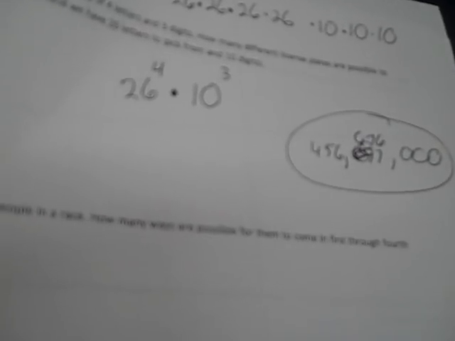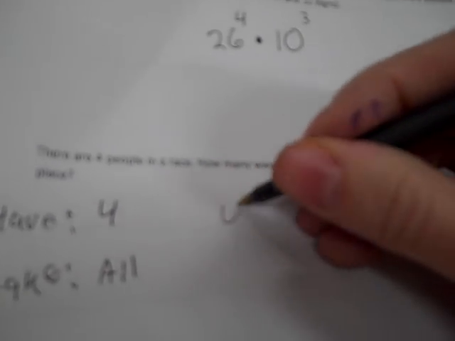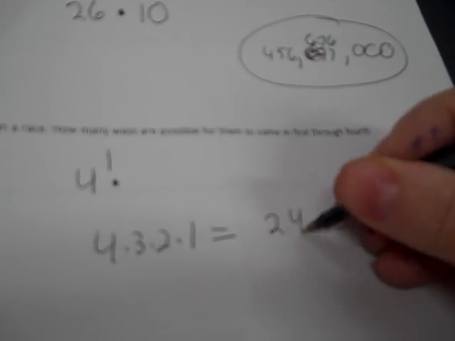Okay, there are 4 people in a race. How many ways are possible for them to come in first through 4th place? Now, with these places, I'm going to write the words have and take. I have 4 people in the race. How many am I going to take? Well, it's first through 4th, so I take all. So when I'm finding all the places, that's 4 factorial. So that means 4 times 3 times 2 times 1, and that, as we saw, is equal to 24.